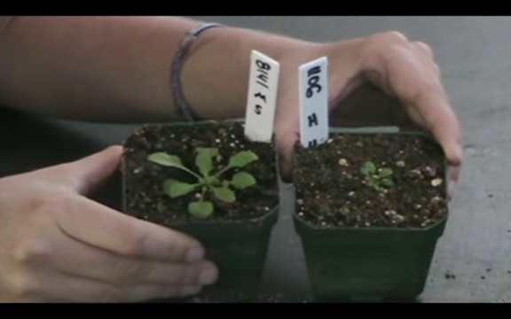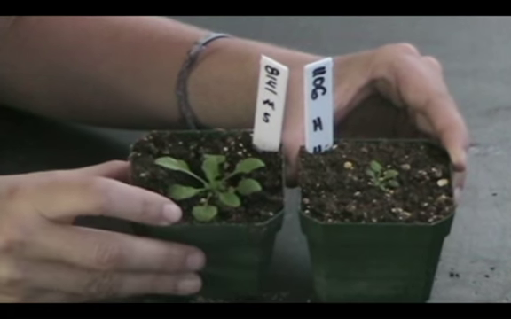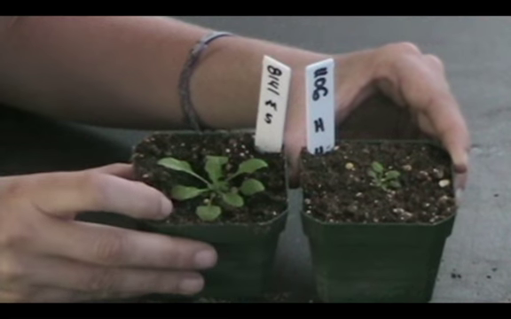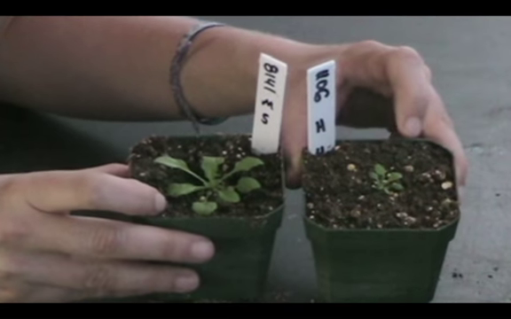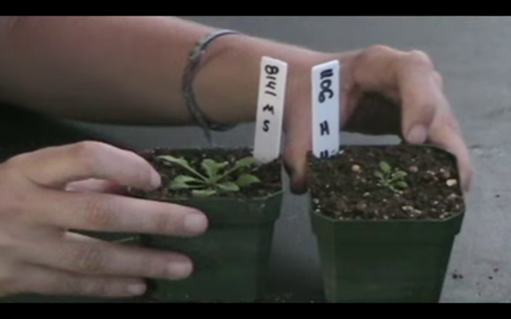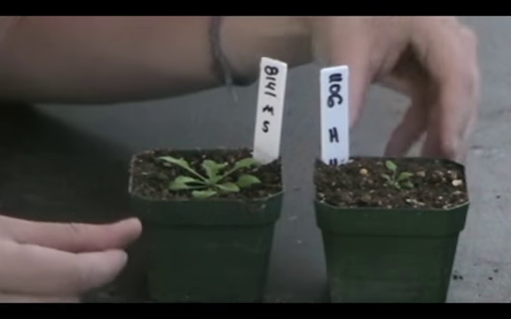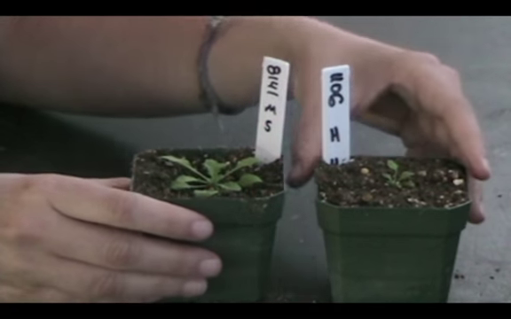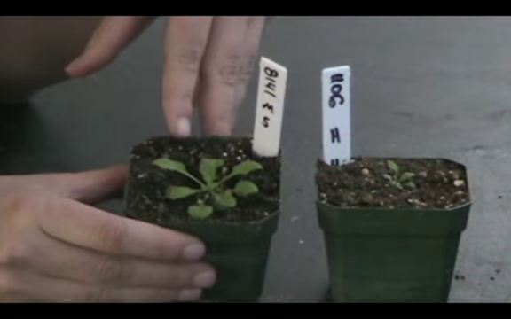And that's just because this plant has chosen to invest more time and resources into growing its rosette than this one. This one wanted to get up and get further into its life cycle so it could get reproducing, and this one is taking its time to do that.